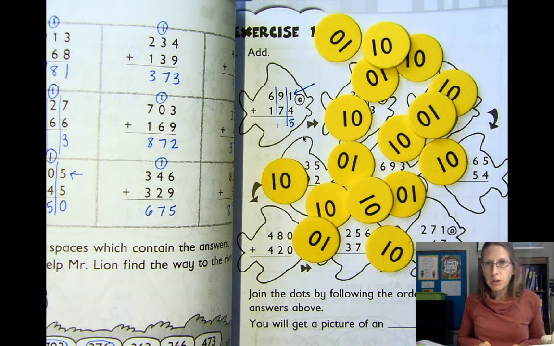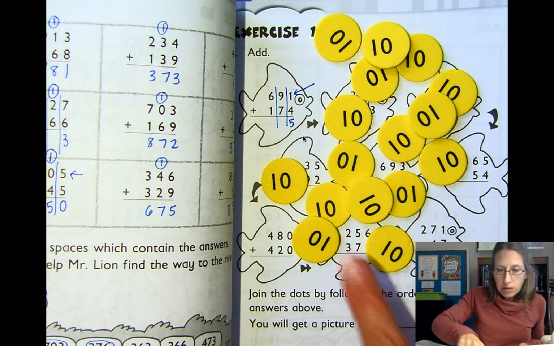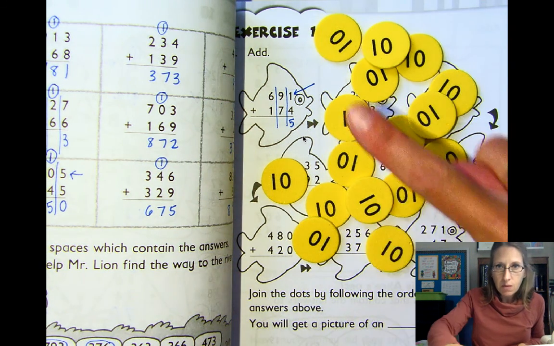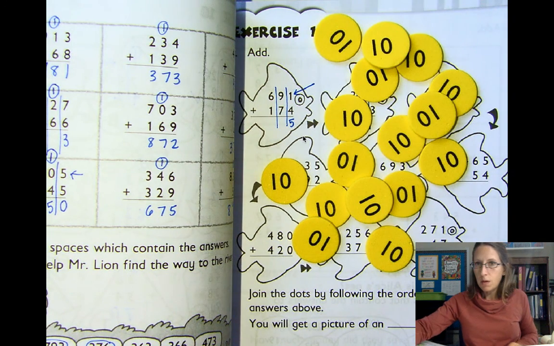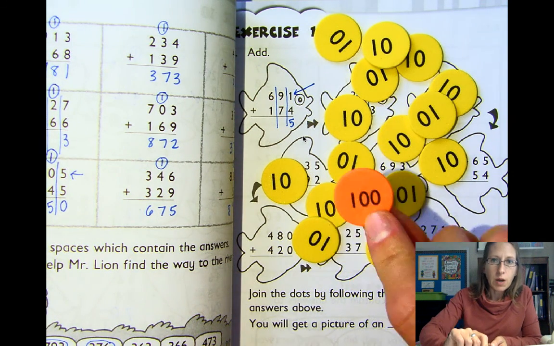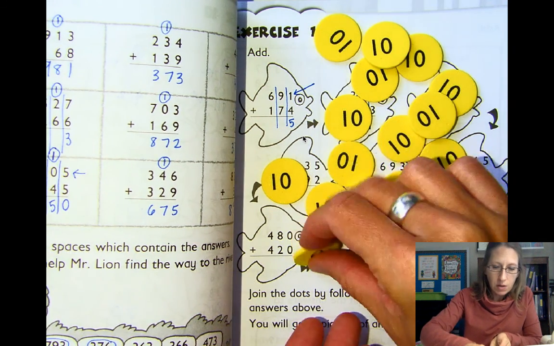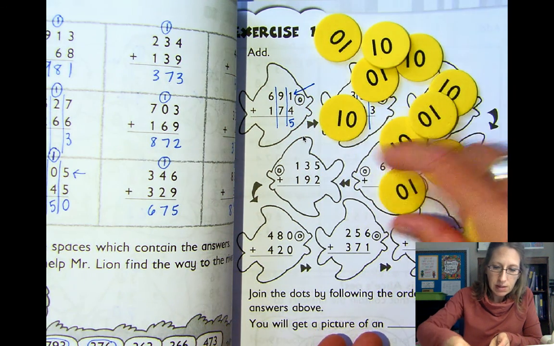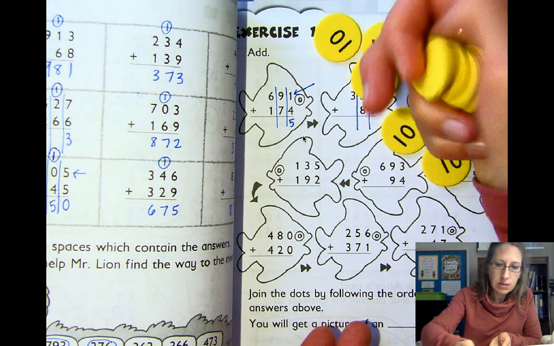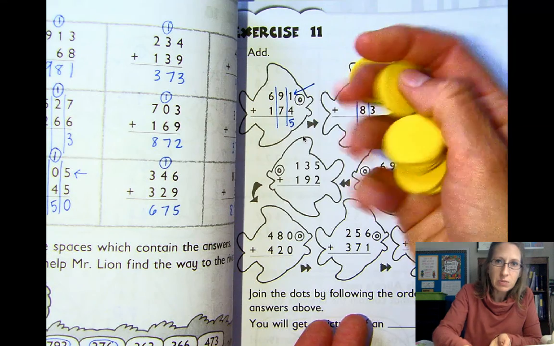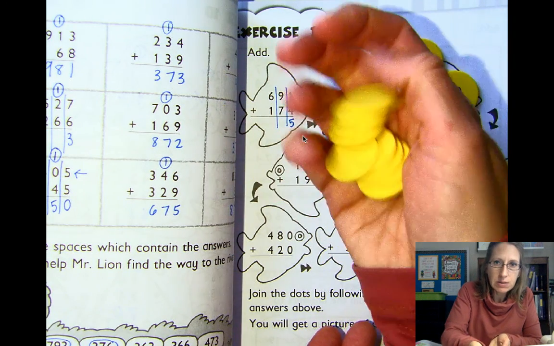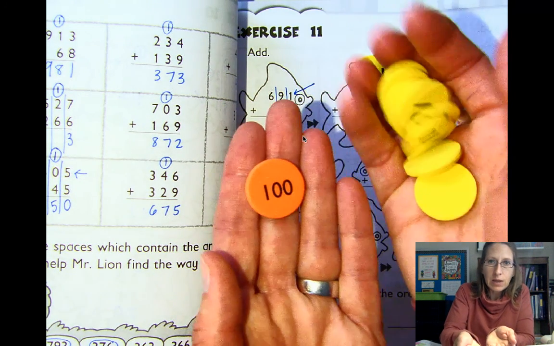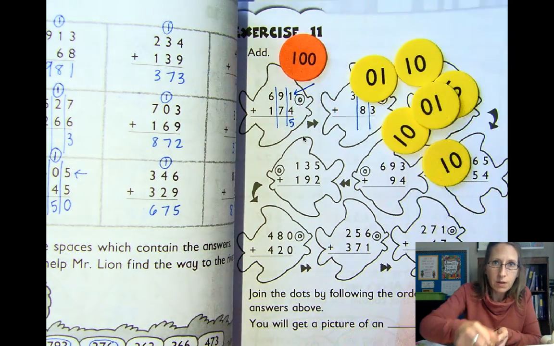All right, so what we're going to do is rename 10 of these to be 100. So I got my 100 over here. I know that 100 is the same as 1, 2, 3, 4, 5, 6, 7, 8, 9, 10. So I'm going to take these 10 tens and rename them as 100.